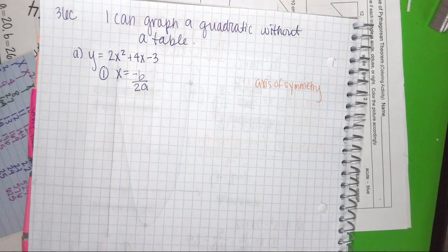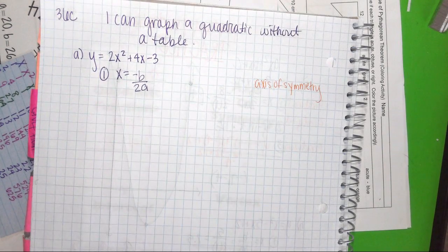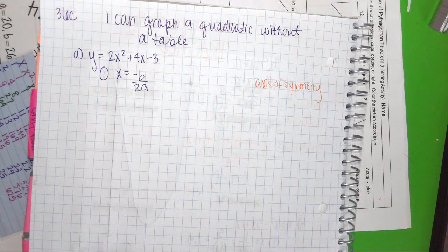I can't see if y'all can see the orange. Can y'all see the orange, or do I need to switch colors? Because I can't. Need to switch colors? Okay.